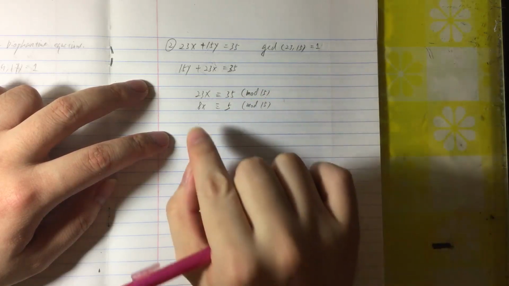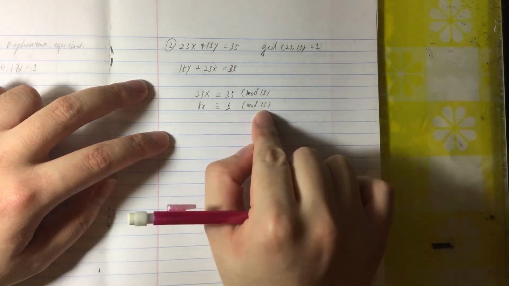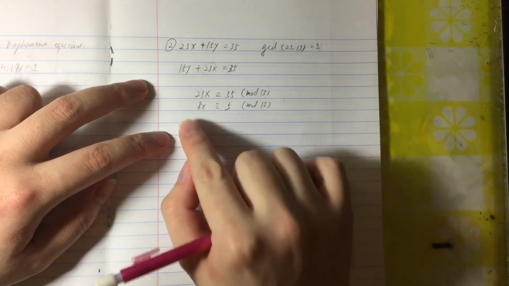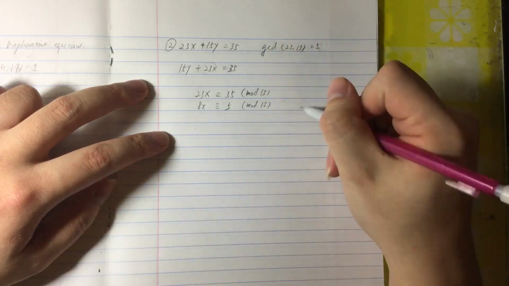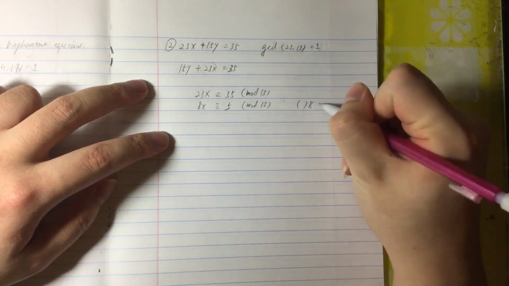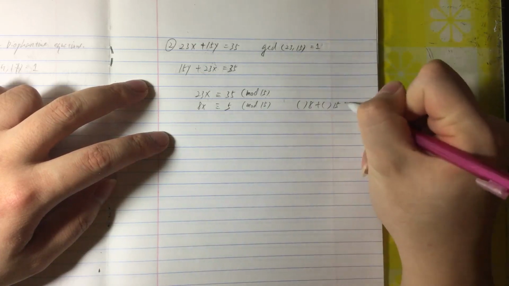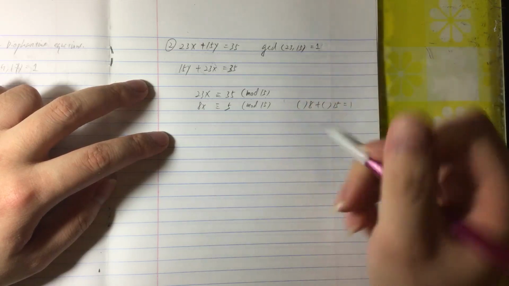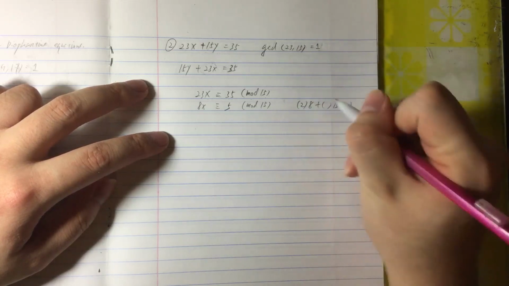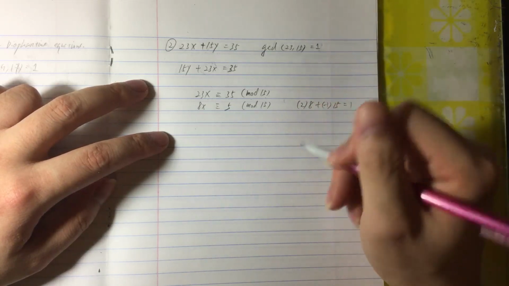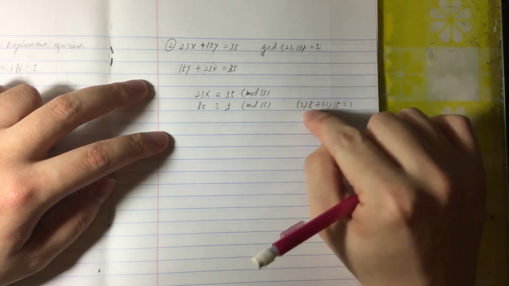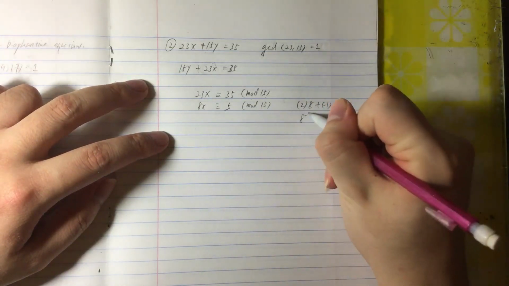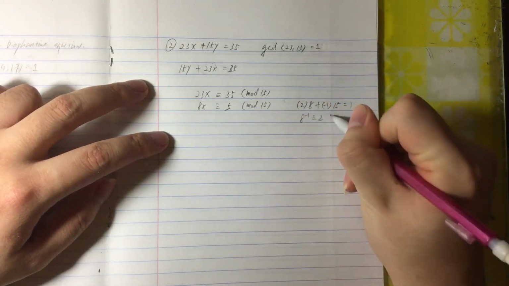Next, I try to find the inverse of 8 mod 15. I try to find some integer times 8 plus some integer times 15 equal to 1. Here, for small numbers, we can try. We know that 2 times 8 plus negative 1 times 15 is 1. The number in front of 8 is the inverse of 8. So the inverse of 8 is congruent to 2 mod 15.